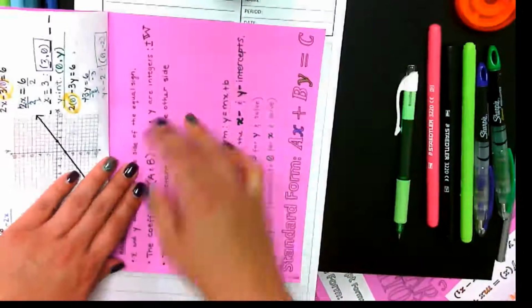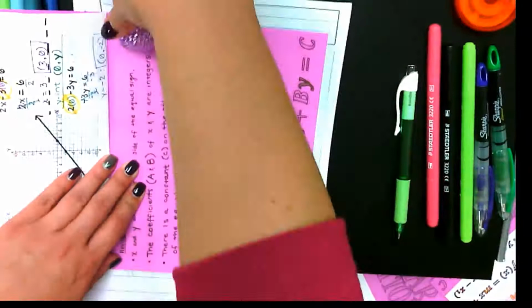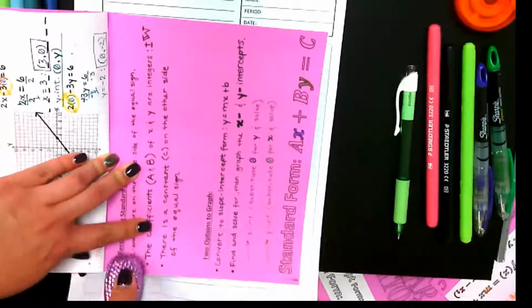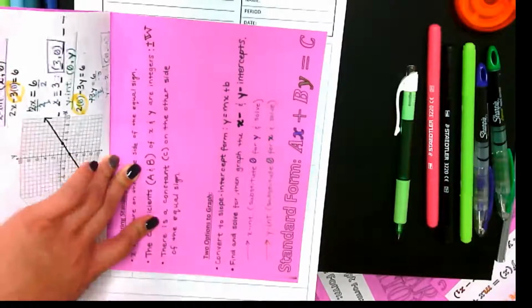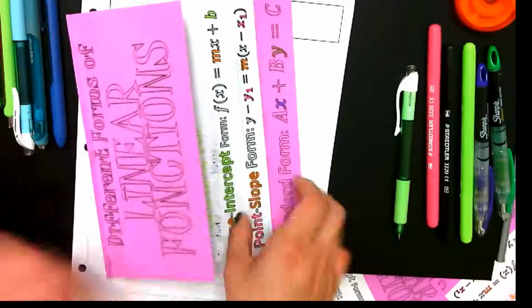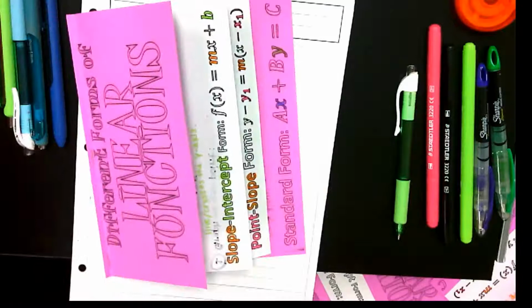There we go. And then I'm going to open it up. This is where it can be a little bit more difficult. I need to get us some more staplers, the big ones. 3, and then 4. And it'll staple in so that it looks like this in your notebook.